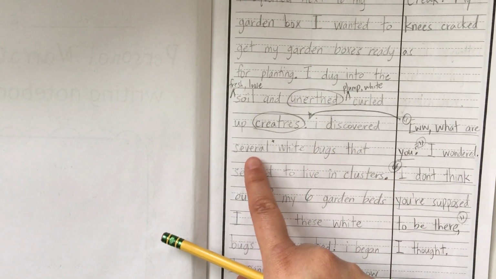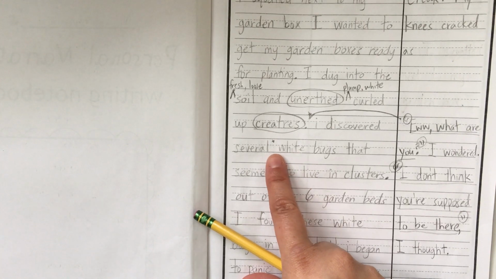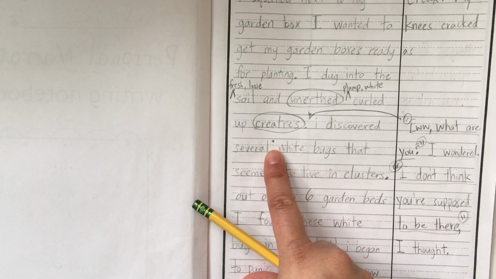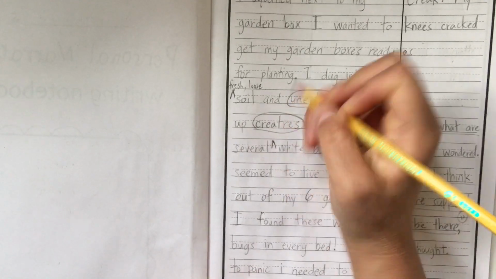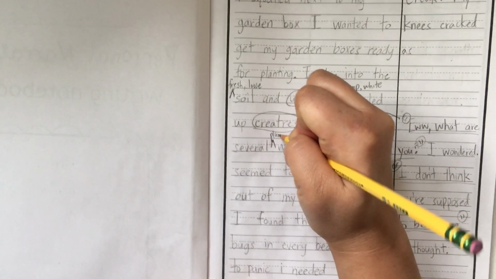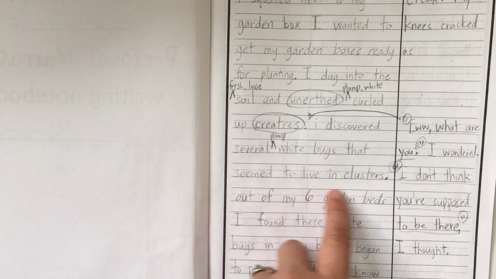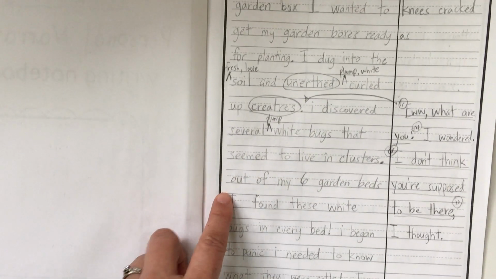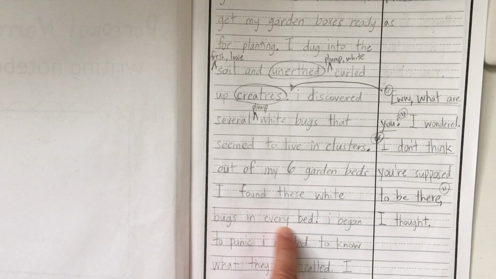I discovered several white bugs. How can I describe this? Several, how about plump white bugs? Just so I can describe them a little bit more to help my reader visualize it. All right, plump white bugs that seem to live in clusters. Out of my 6 garden beds, I found these white bugs in every bed.